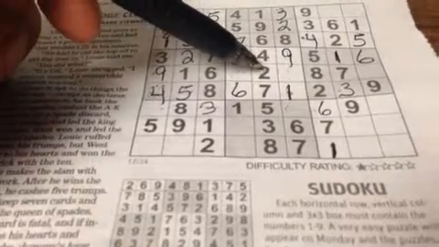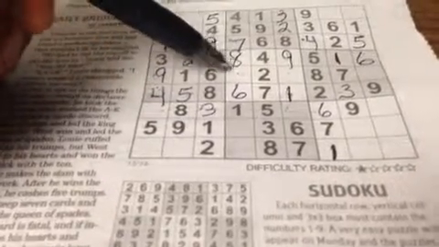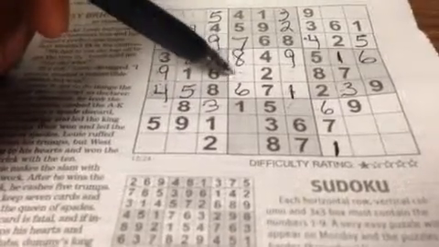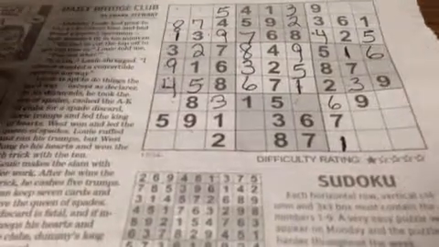1, 2, we're missing a 3, and we're missing a 5. Well, we can't put a 5 here because that 5 covers that territory. So the 5 must go there, and the only remaining block will be here for the 3. We can close this up. 1, 2, 3. We're missing a 4. There's only one block available. 4. We can close this one up.